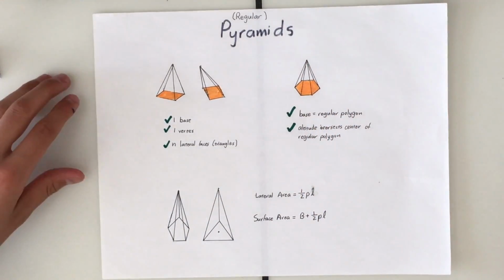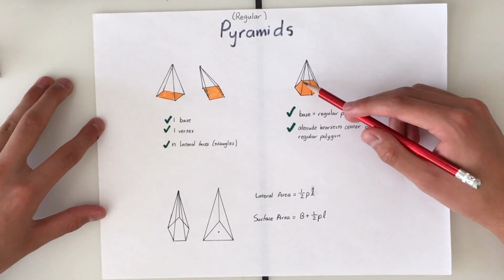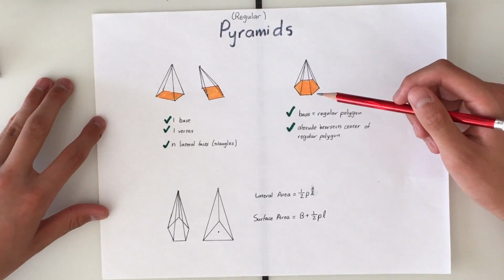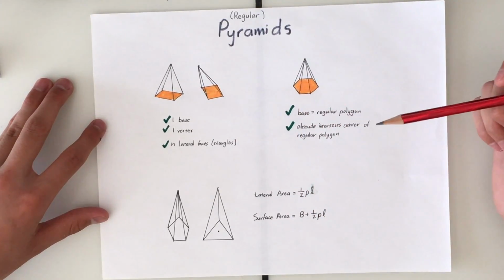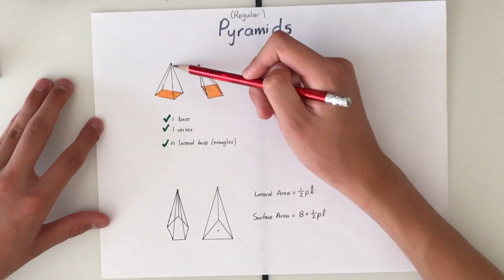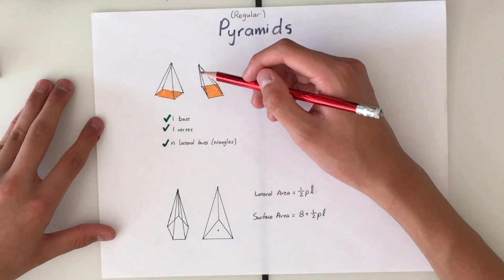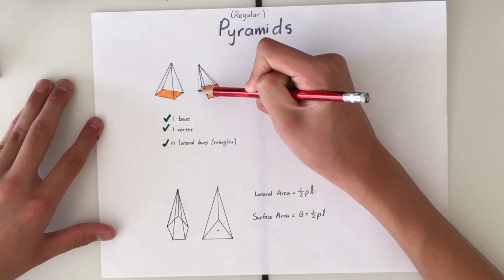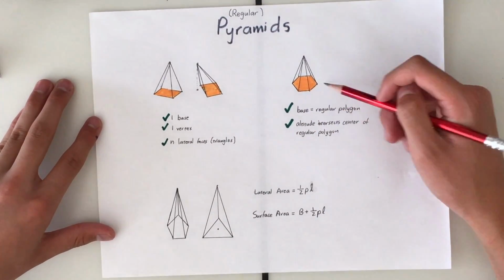So a regular pyramid is a pyramid that has a base that is a regular polygon, so all the angles are congruent and all the sides are congruent, but that's not the only thing that makes a pyramid regular. For example, this pyramid right here has a square base, but it's not regular because the second criteria is that the altitude, which is the perpendicular distance from the vertex to the base, has to intersect the center of the regular polygon. So right here you can see that the altitude on this pyramid would be outside of the base. It'd be right here. So it's not intersecting the center of the regular polygon.